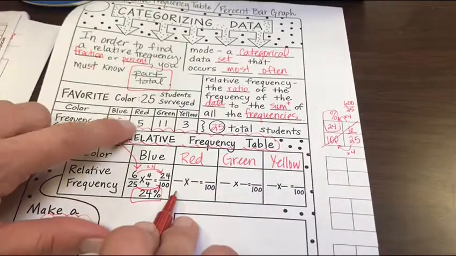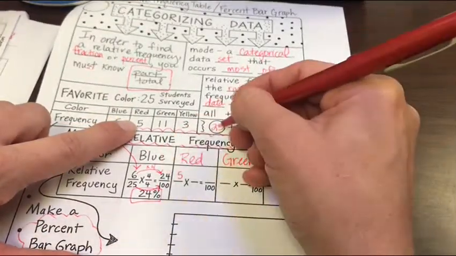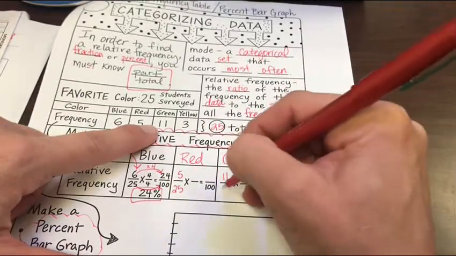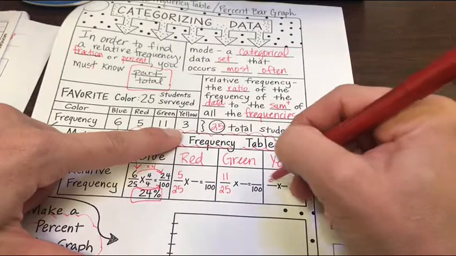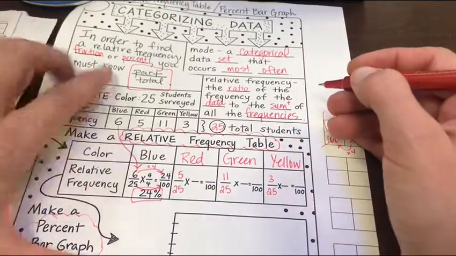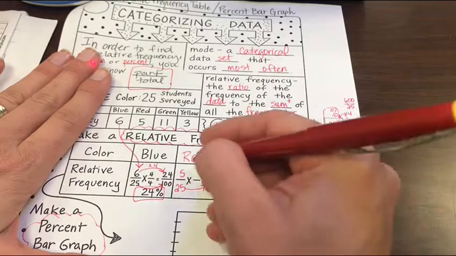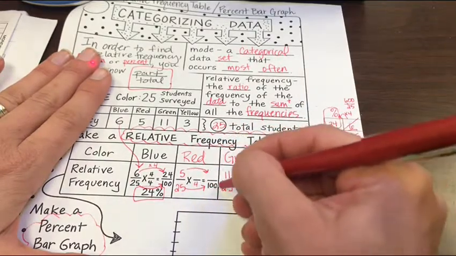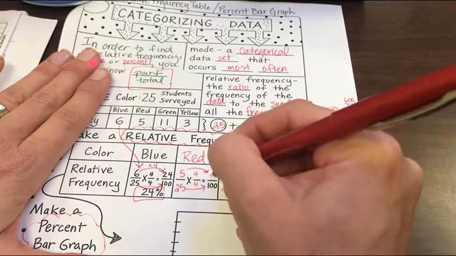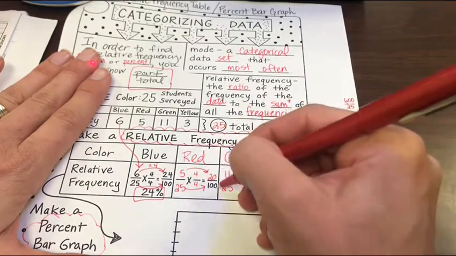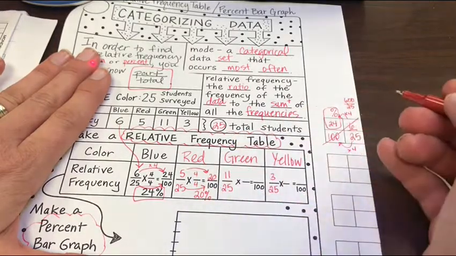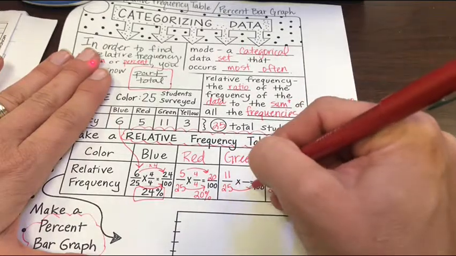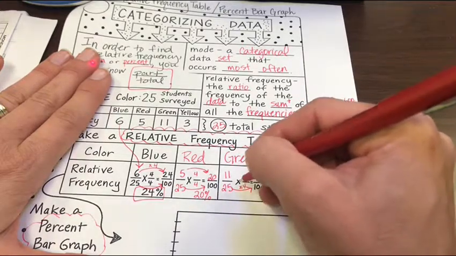So here we go, we have red, 5, and our total is still the same, it's still 25. And then green is going to be 11 out of 25, and yellow is going to be 3 out of 25. So since we can find that easy way, 25 times 4 is 100, then 5 times 4 is 20, so 20 out of 100 is 20%. Okay? And then you have this right here. Again, it's times 4. 25 times 4.